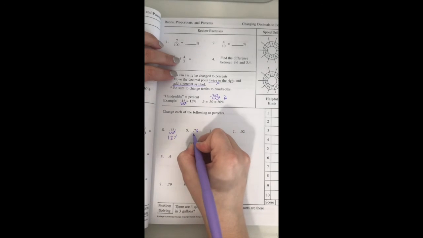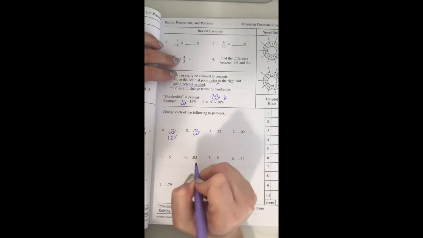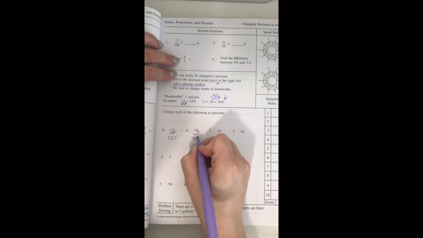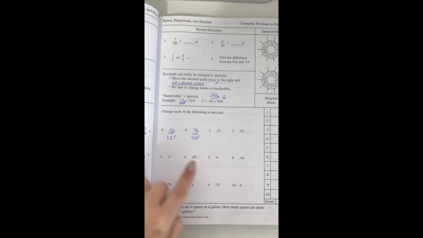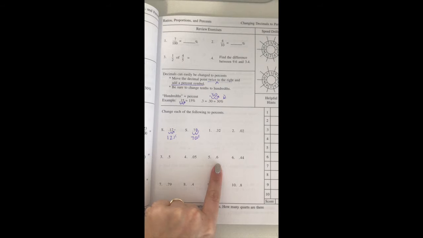And then we can move our decimal over, which gives us 70, which gives us 70%. So just like yesterday, we had to add a 0 to the fraction. Today, if you have a tenth, like for example, number 3, number 5 here, you're going to add your 0 first and then move your decimal over.